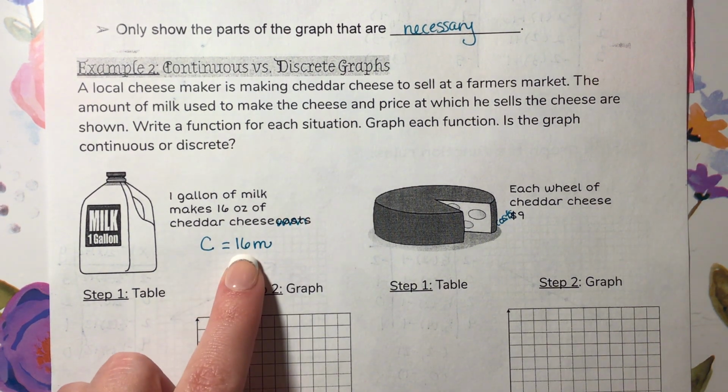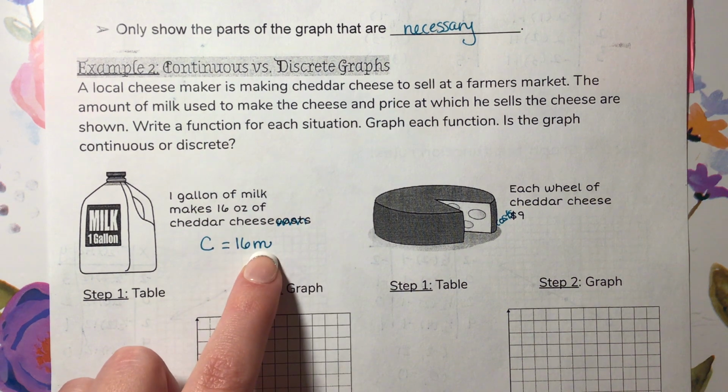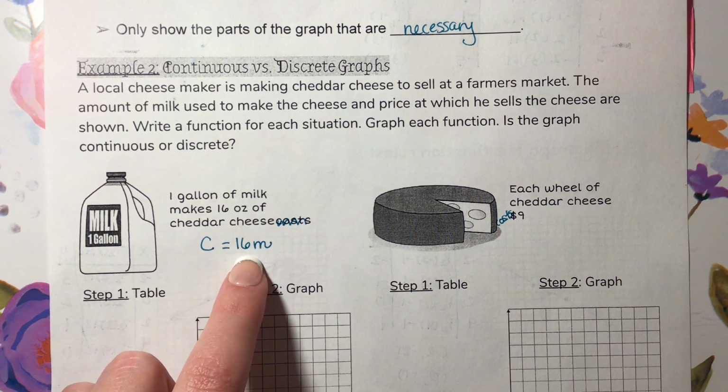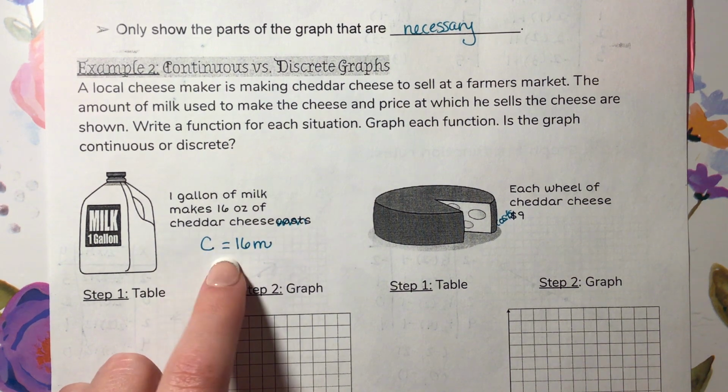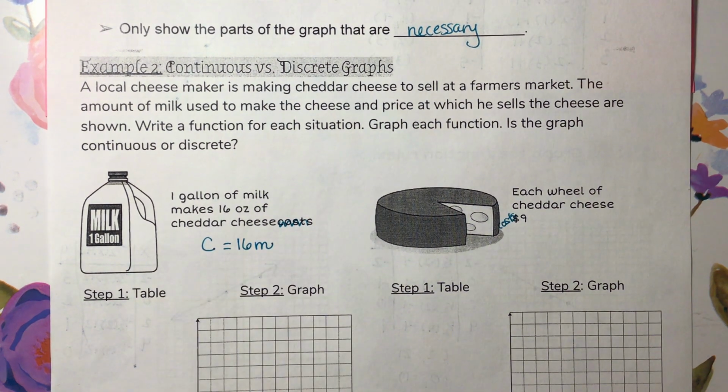So we get 16 ounces of cheese per 1 gallon of milk. So cheese is equal to 16 times milk. Now I have my function rule and I'm going to start setting up my table.